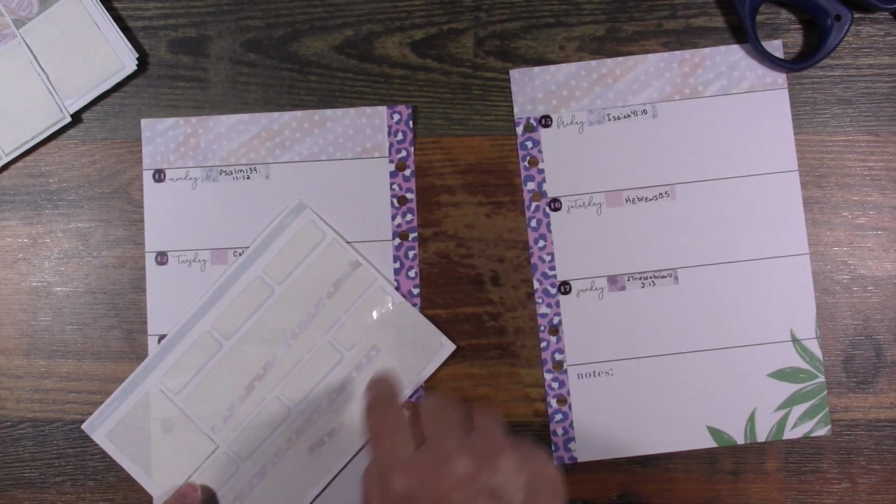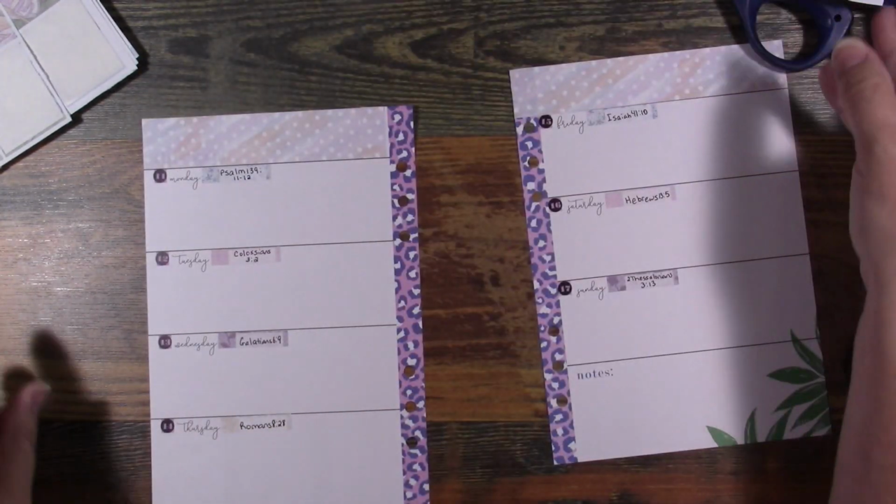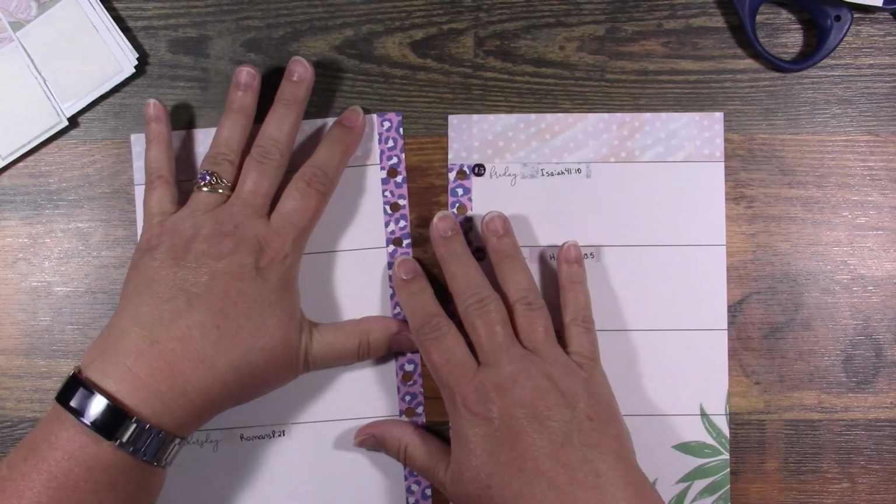Now, if I don't use these little pieces today, I'm going to throw them away. Just being completely honest about that situation.